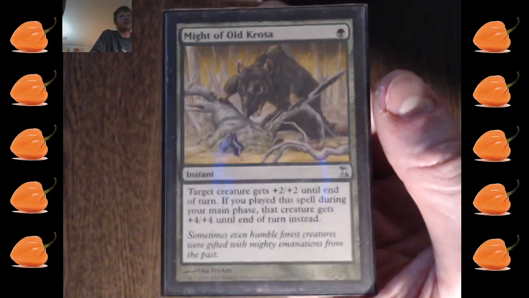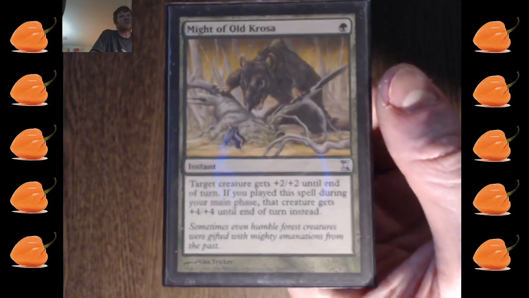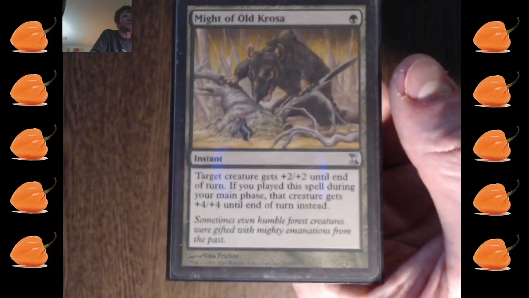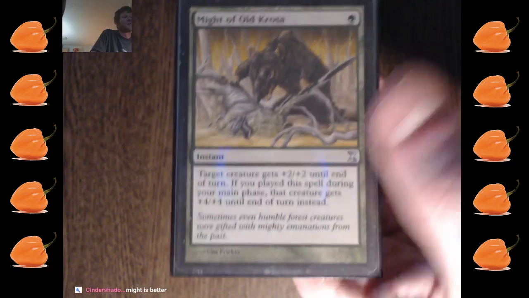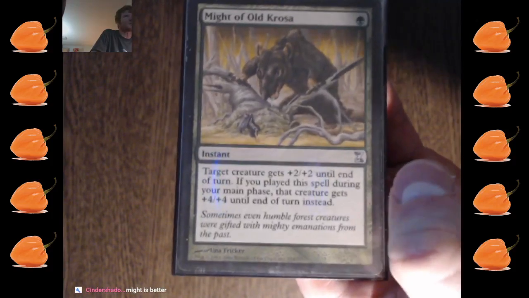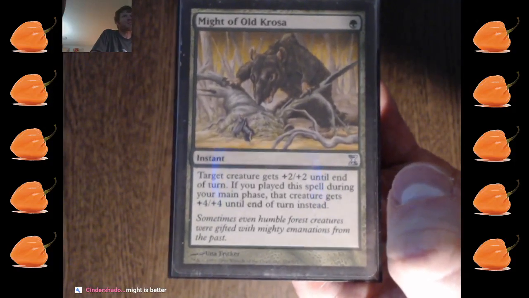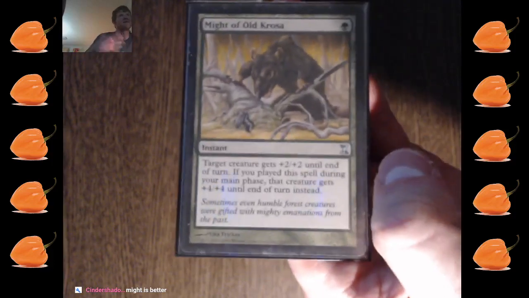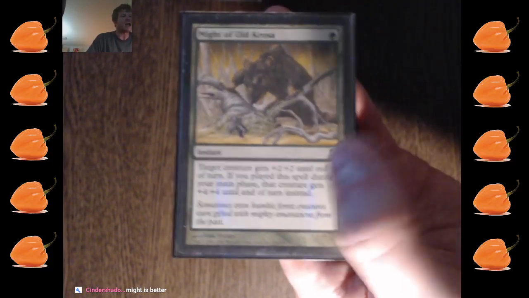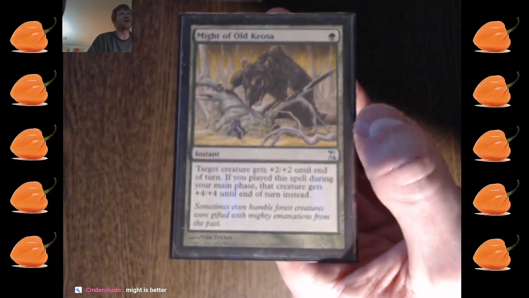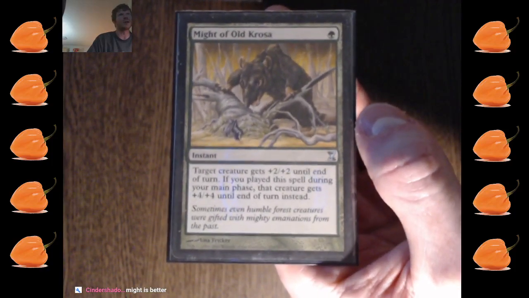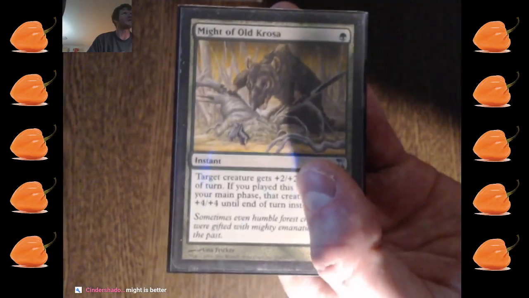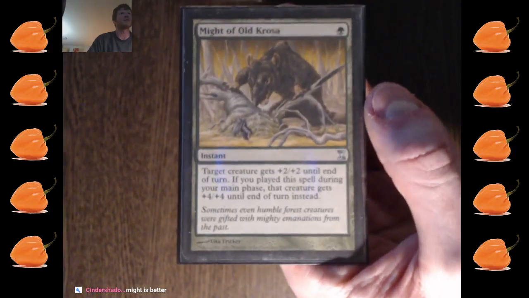And a lot of the time, when I've seen people play pump spells for creatures, it is nice to play them defensively on other people's turns, sure. But a lot of the time, people really want that extra boost during their turn to get in the final damage to win the game. And Might of Old Krosa is very, very good at doing it. I've seen this card sneak in the last couple of points of damage to kill somebody.